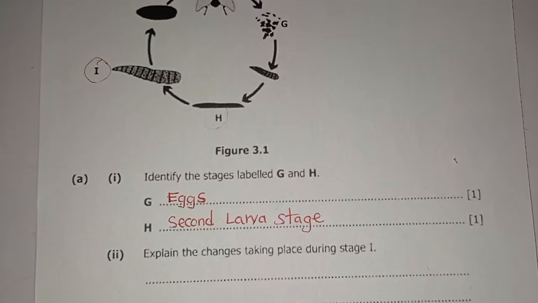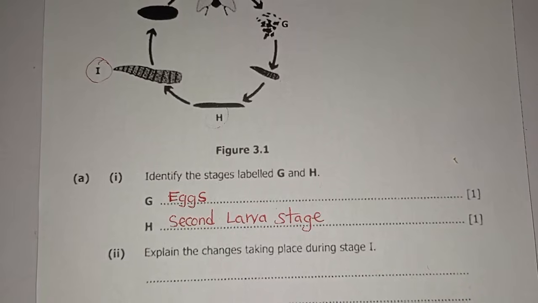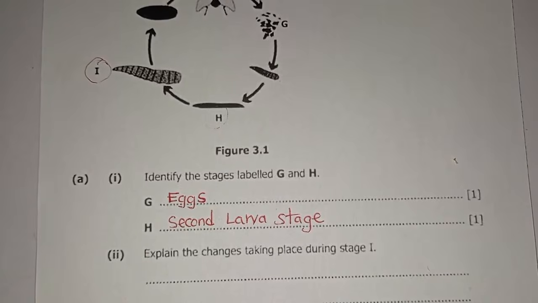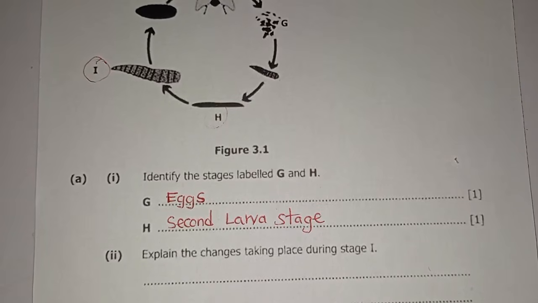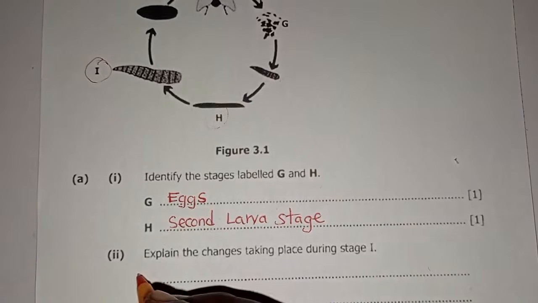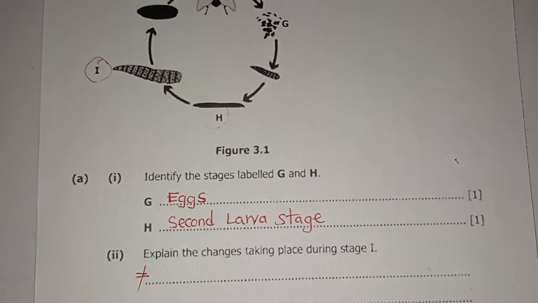So what are some of these things that are changing? What can you say about this? You need to understand that it increases greatly in size. This is what you are supposed to understand. And you also understand that it is reducing in feeding on loading material. So these are certain changes that you get to observe. So you can just write any that you are comfortable with.